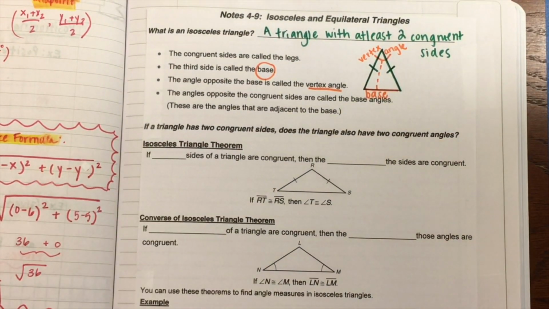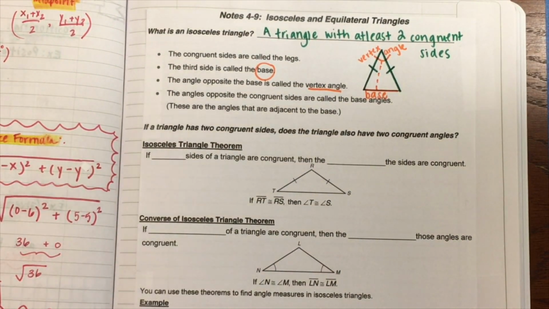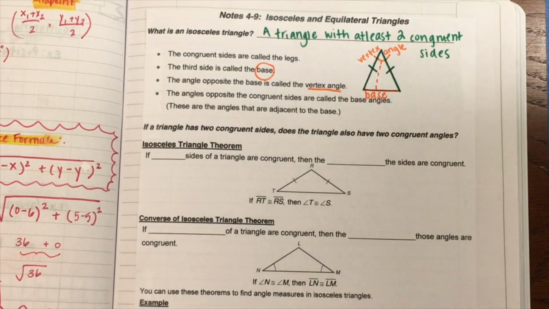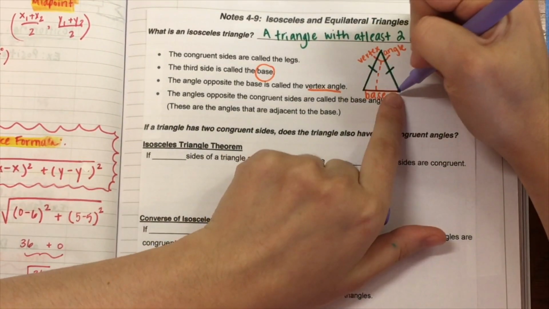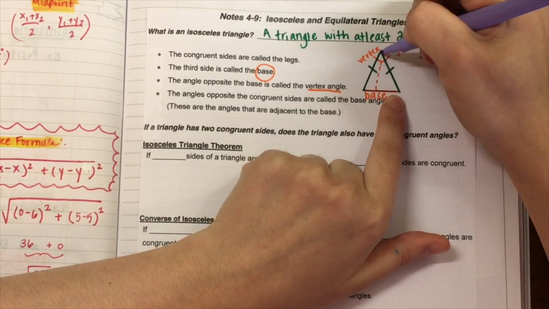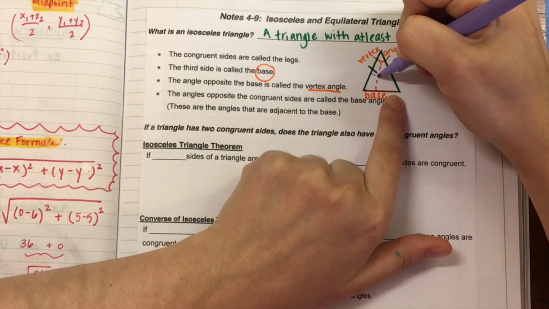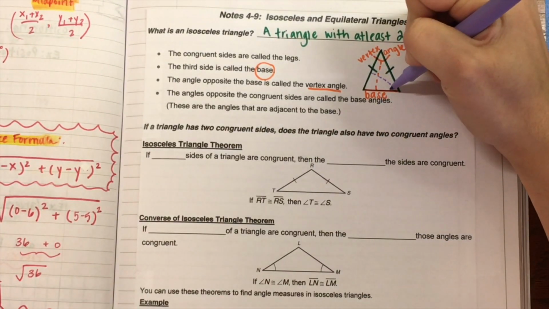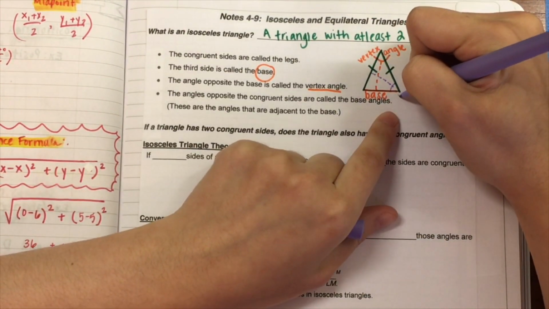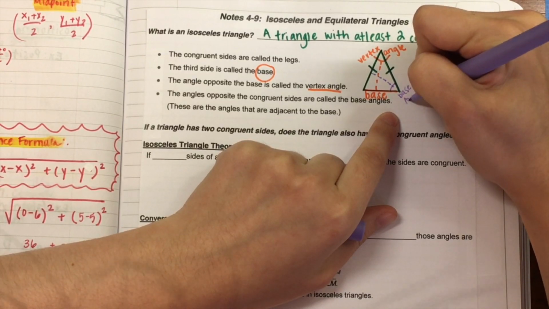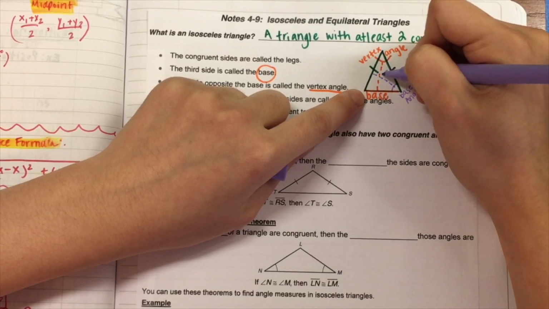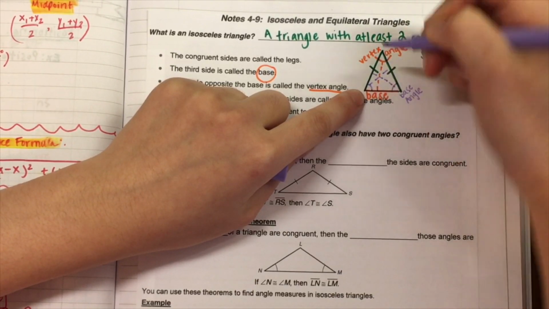Then the angles opposite the congruent sides are going to be called the base angles. You can see that the angle that's directly opposite of this green side right here talks about this base angle, and the angle opposite to this side would give this base angle.